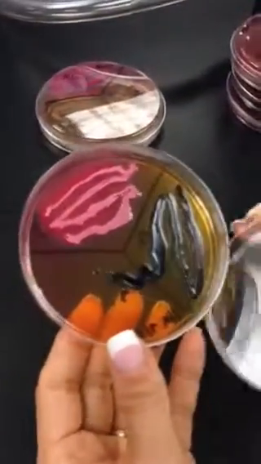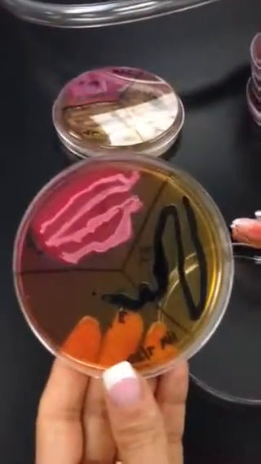So, the Shigella salmonella agar inhibits gram-positives and selects for gram-negatives. But if your gram-negative is salmonella or Shigella, which are non-lactose fermenters, instead of getting lactose fermentation, you're going to get the black precipitate.